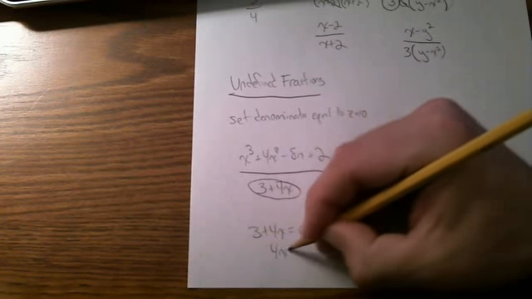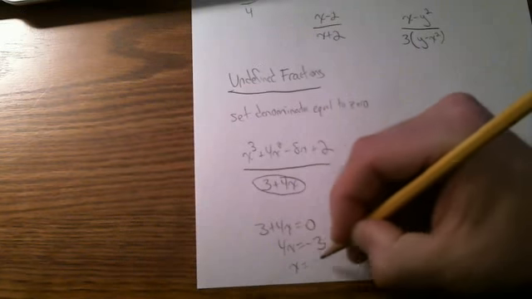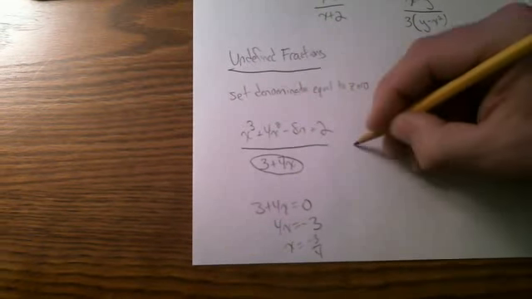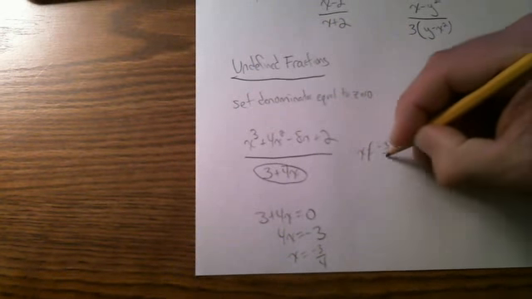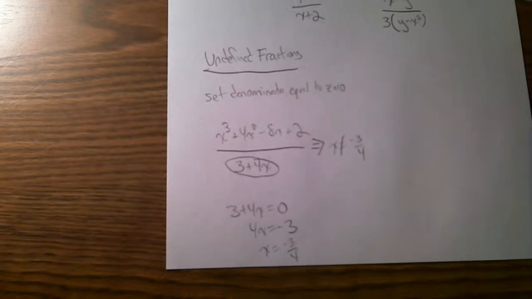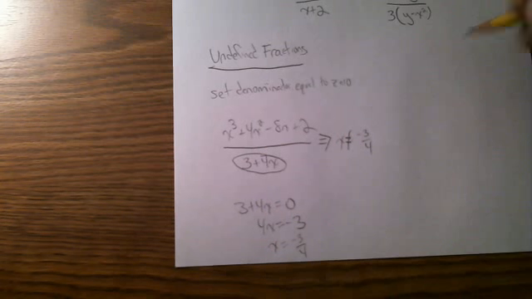So 4x equals negative 3, divided by 4, x equals negative 3 over 4. So that means x cannot be equal to negative 3 over 4. That says can't be equal to. It's an equal sign crossed out.